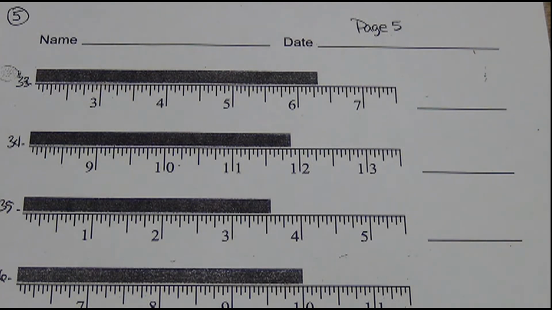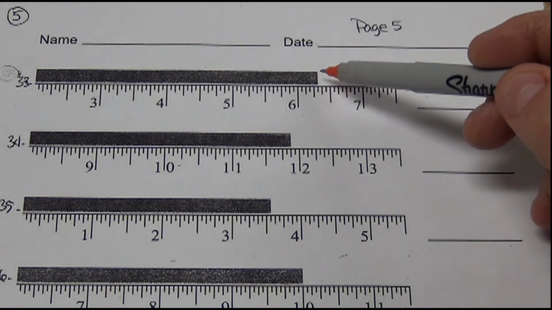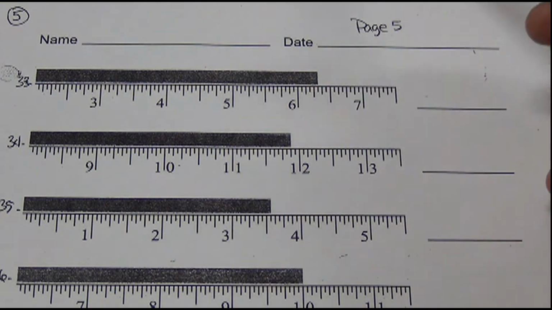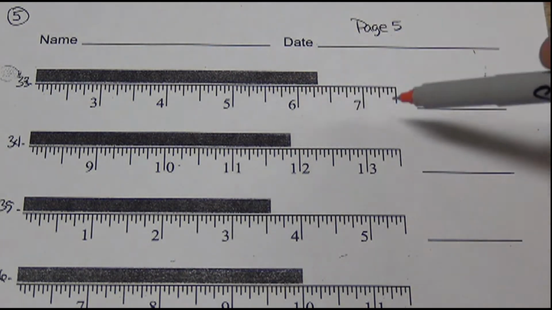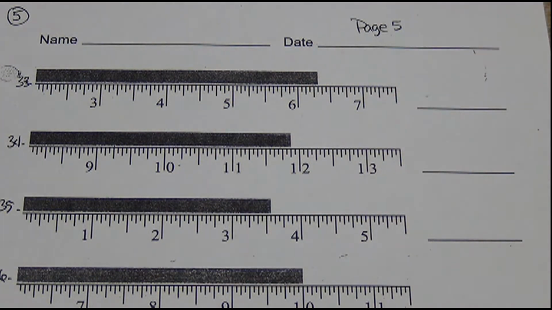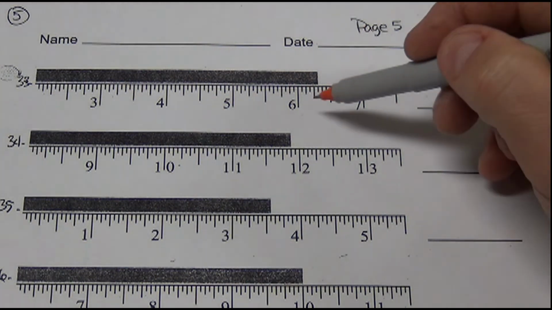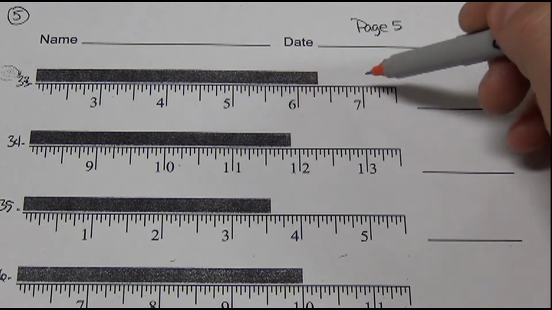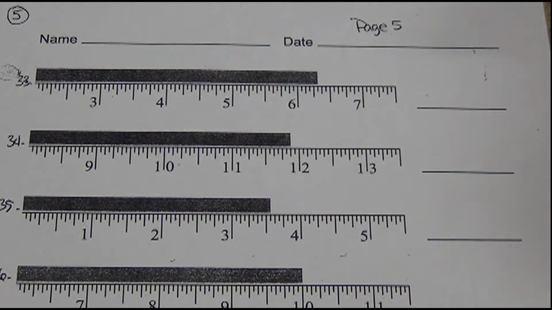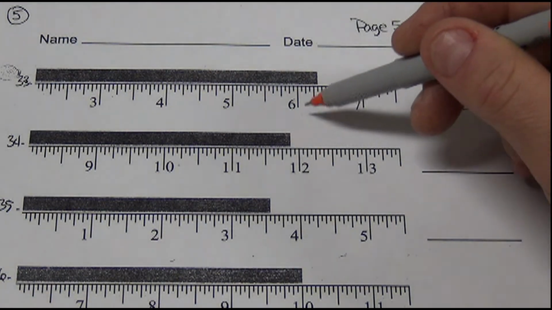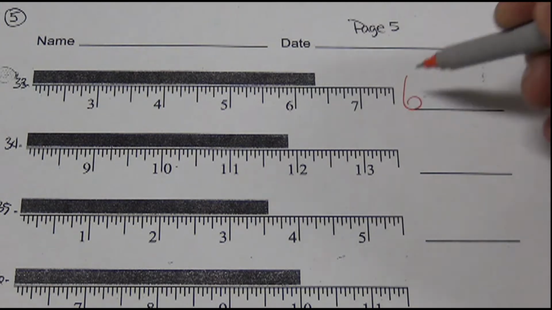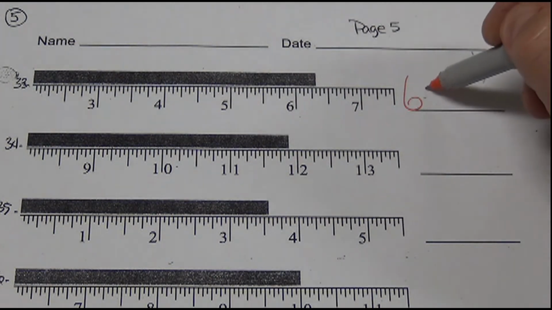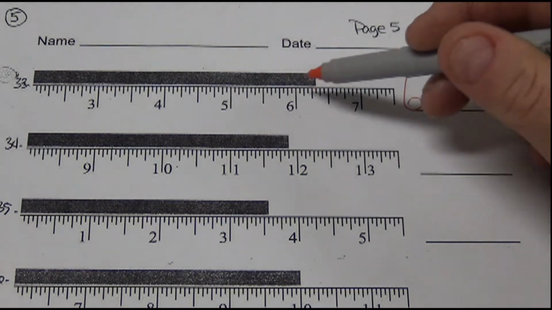So what I'm going to do now is show you, based off this paper in front of us, how you would find the measurement of each item. This bar here falls in between two whole numbers, the 6 and the 7. The bar has reached the 6, but it did not reach the 7. So how many whole inches would we have at this point? It would be 6. So write down 6 as a whole number, and put a fraction bar because we're going to have a whole number and a fraction.